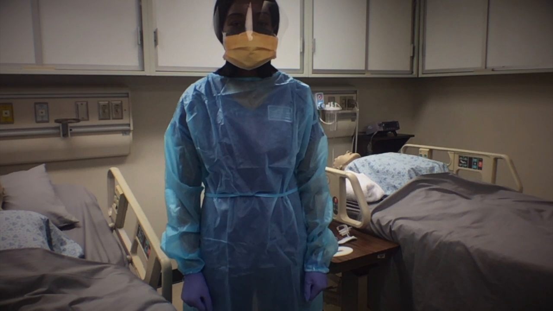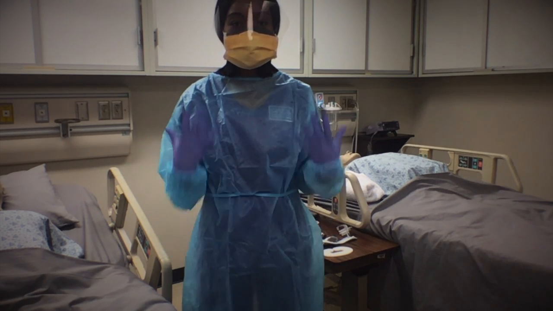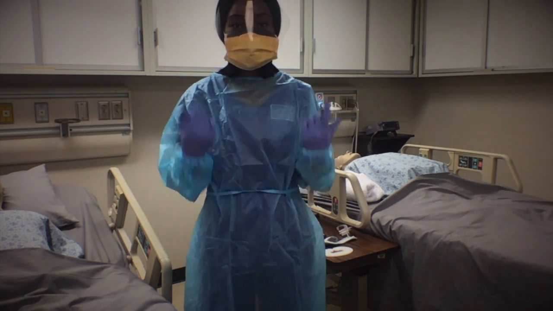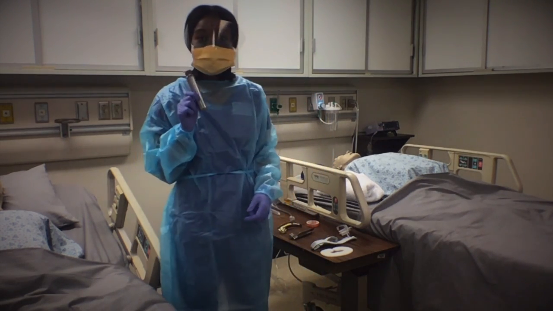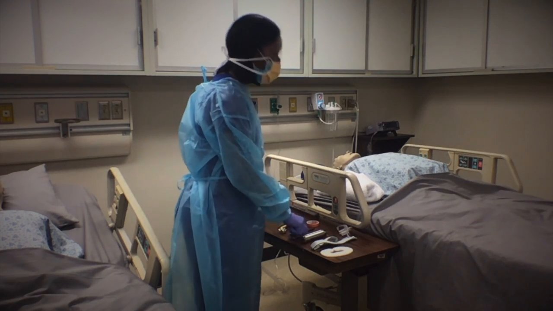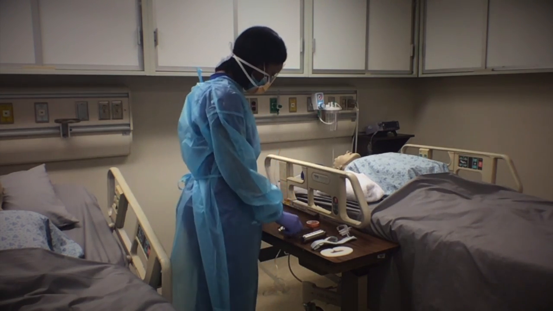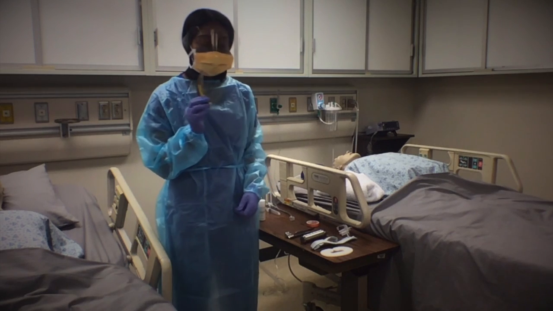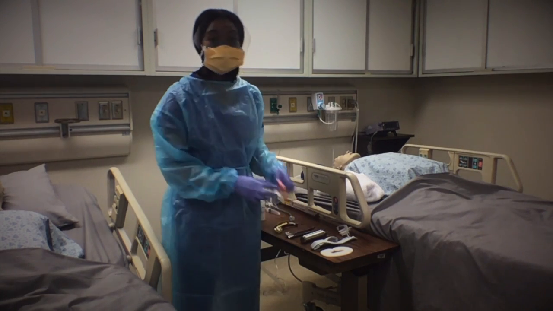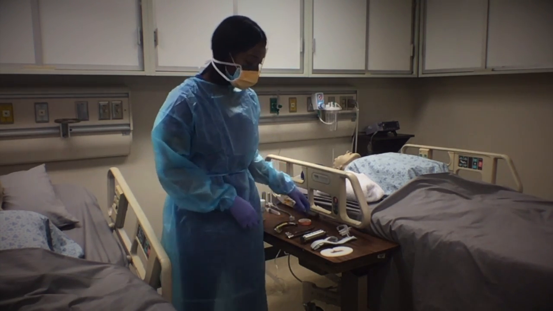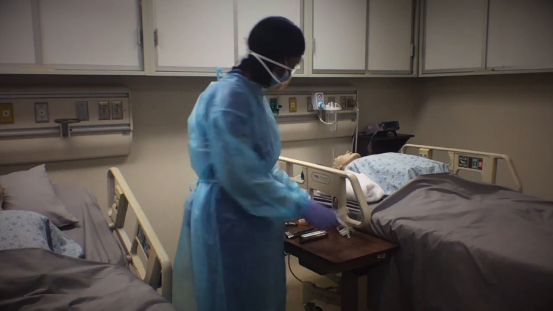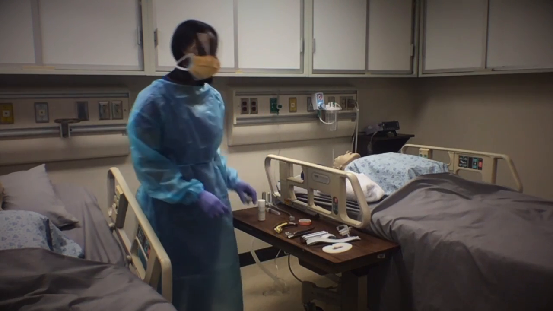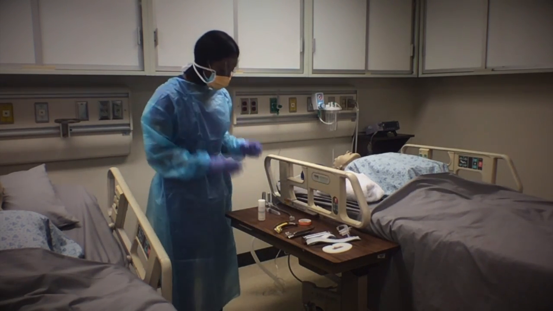I now have on my required PPE, which includes my gloves, my gown, my face shield, and my mask. I have my laryngoscope handle, the Miller blade, the Macintosh blade. I have my tape. I have my commercial tube holder and my security device. I have my colorimetric CO2 detector.